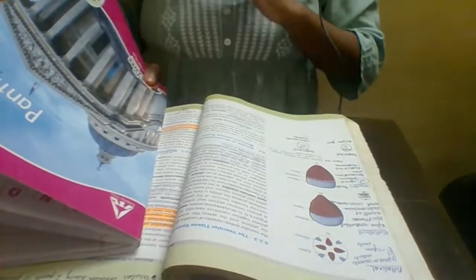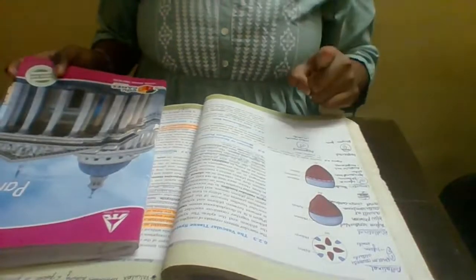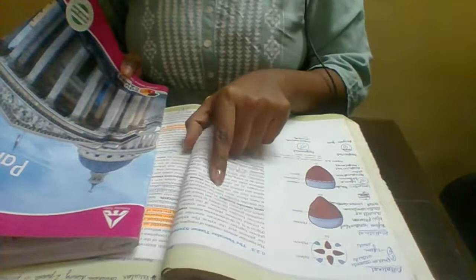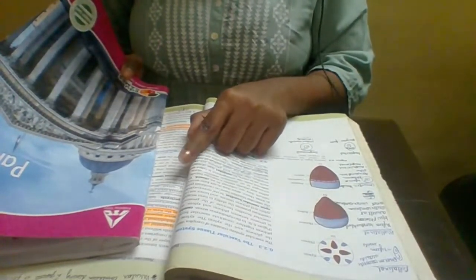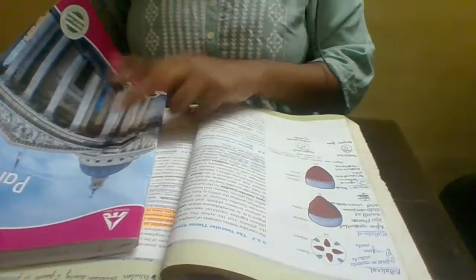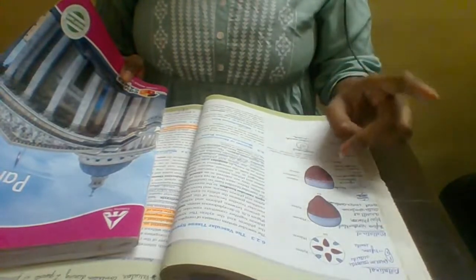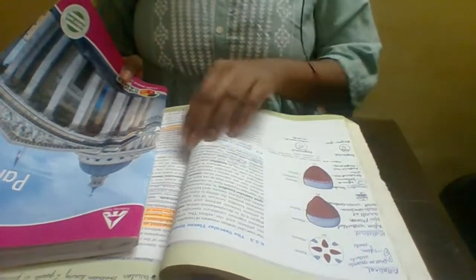But in monocotyledons, the vascular bundles do not have cambium at all. When there is no cambium present, no secondary tissues are formed. Secondary xylem and secondary phloem are not formed. Such types are called closed type. One is open vascular bundles, another is closed vascular bundles. In open vascular bundles, cambium is present. In closed vascular bundles, cambium is not present.